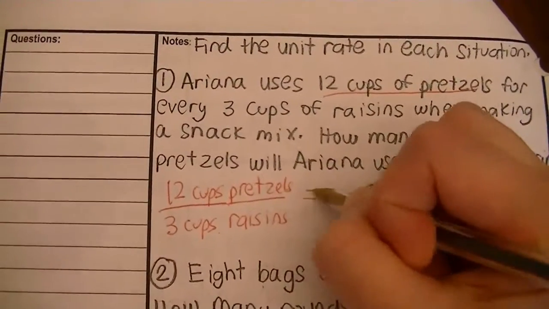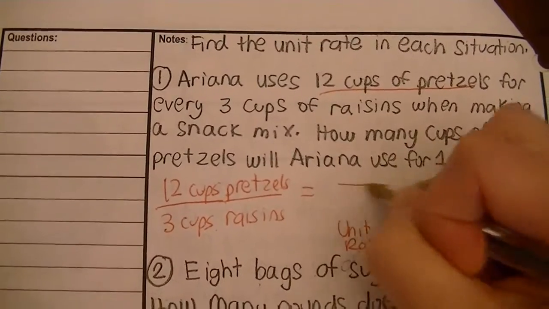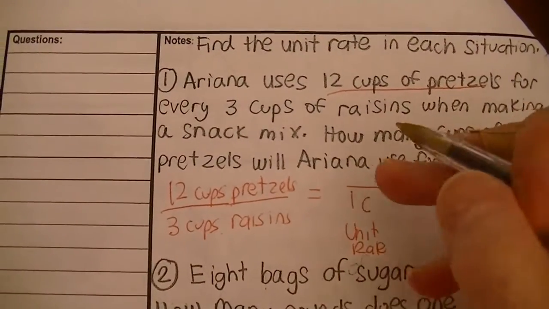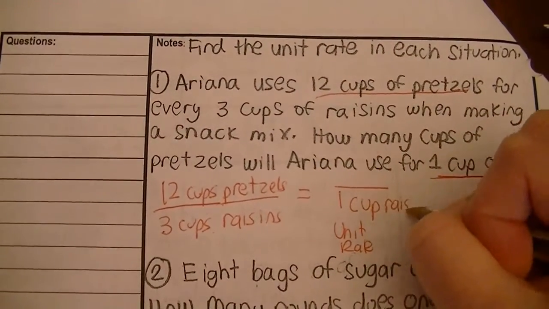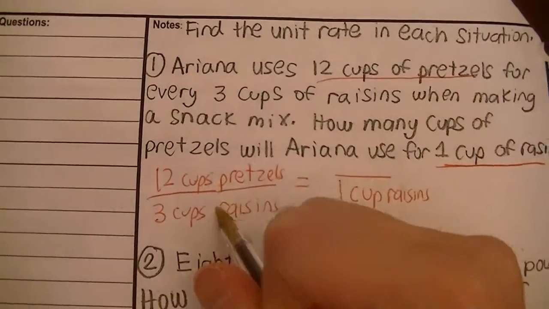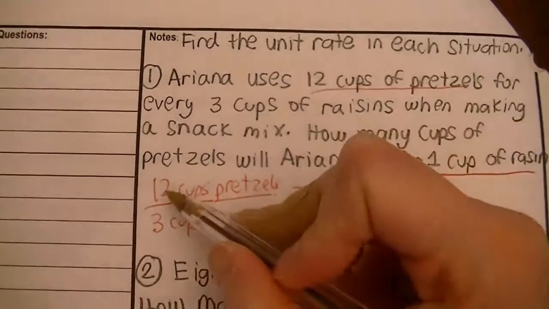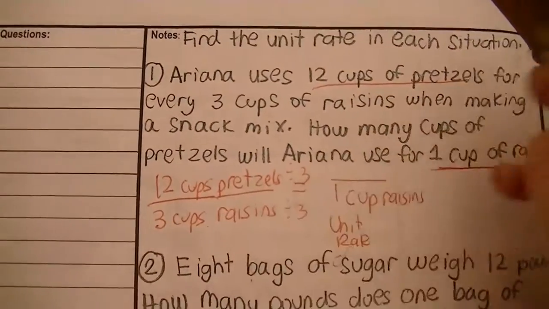And to find the unit rate, we want to know how many cups of pretzels we need for 1 cup of raisins. Okay, so 3 divided by what number is 1? Well, it's divided by 3. So we have to take the numerator and also divide that by 3. 12 divided by 3 is 4.